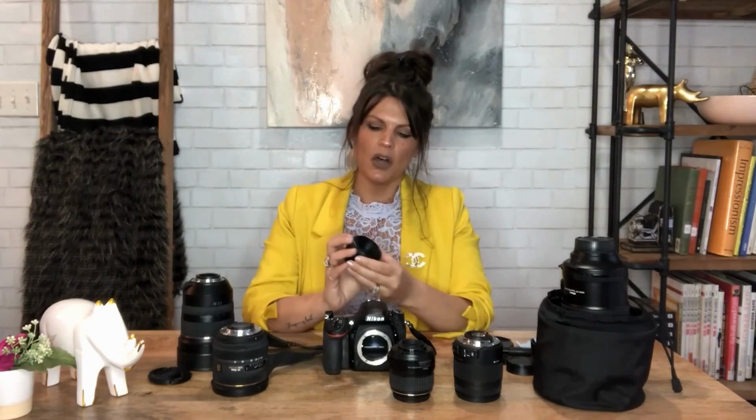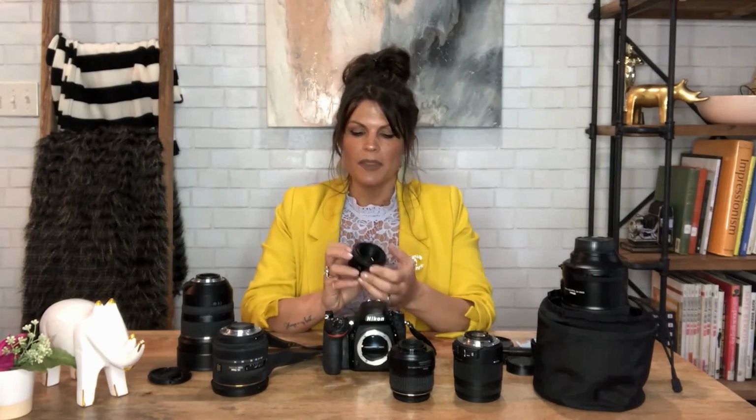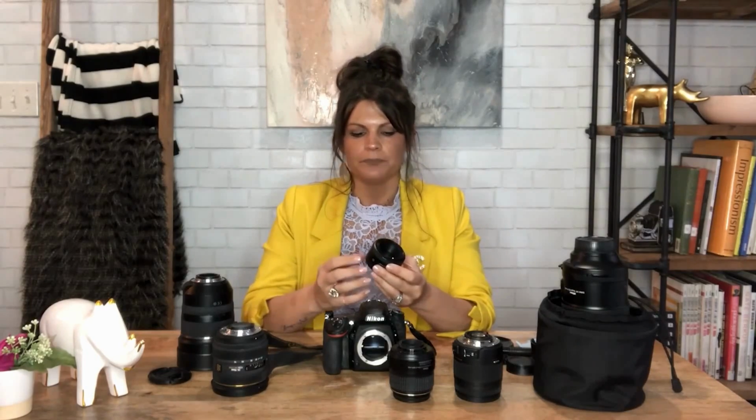So again, we have the 18 to 55, which is just a standard kit lens, or the 55 to 250, which is the zoom lens. And then from there, this is called a fixed lens. So what that means is you can't zoom in or out. This particular one is a 50 millimeter 1.8. So the 1.8 is your f-stop, your aperture setting. So that means you can go as wide as 1.8, which is what's going to give you that really nice blur in the background of your photo.